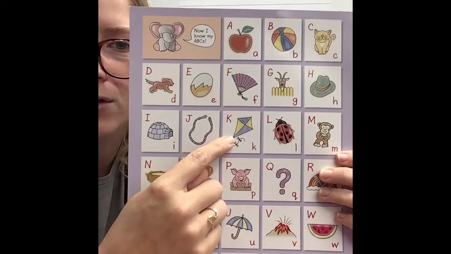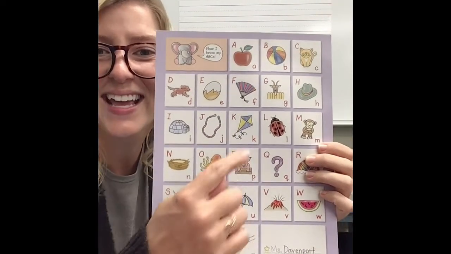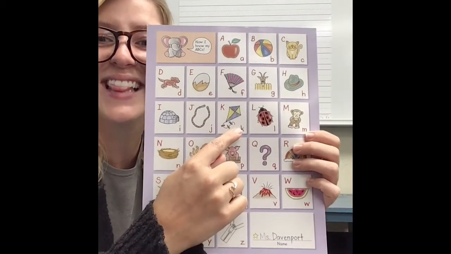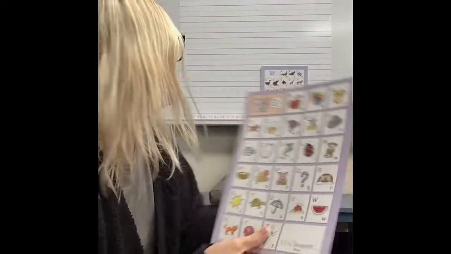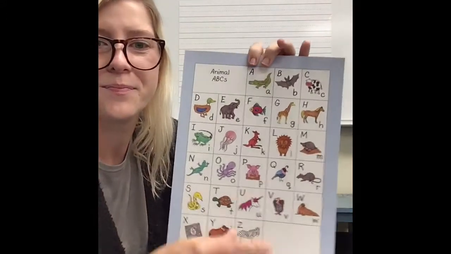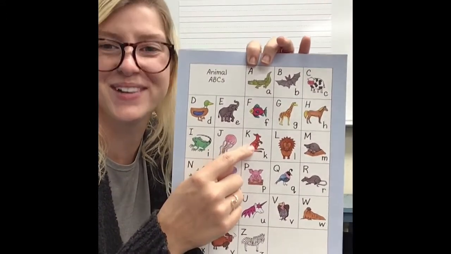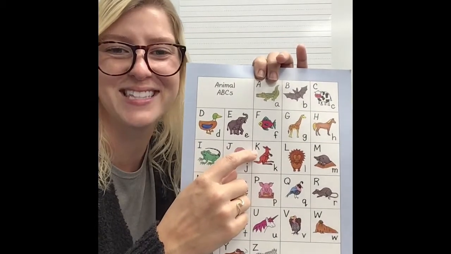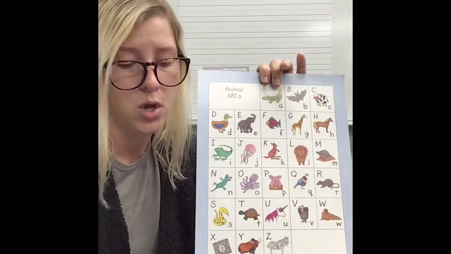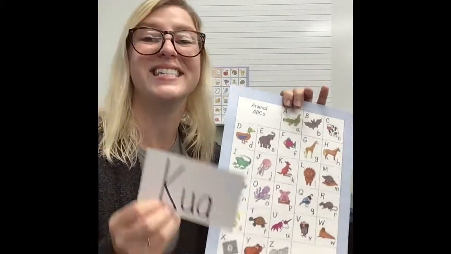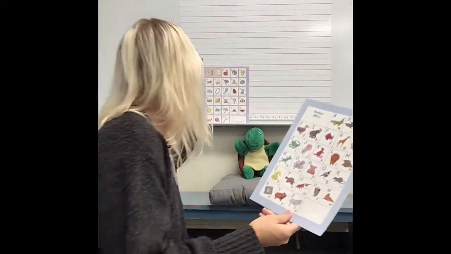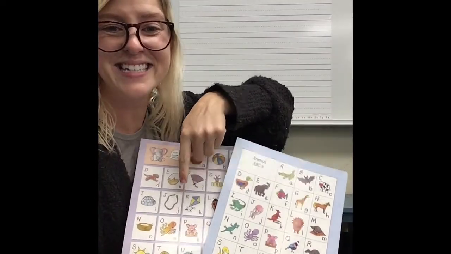What do we notice that we can tell Kua? I see a kite. I see an uppercase K. I see a lowercase k. Let's see if our animal ABC chart has another K word for Kua. I see a kangaroo. Kangaroo, Kua. They start with the same sound. I see an uppercase K. I see a lowercase k. Kua's name has an uppercase K because names always start with an uppercase letter. So we know that Kua's name has the same sound as kite and kangaroo.